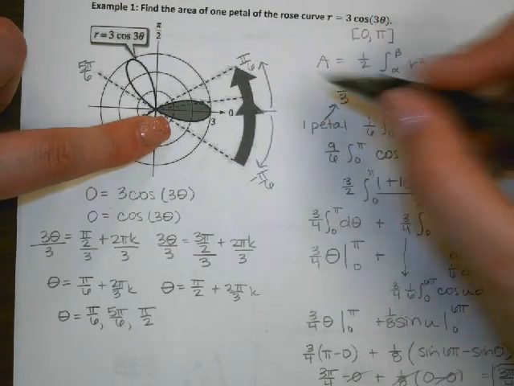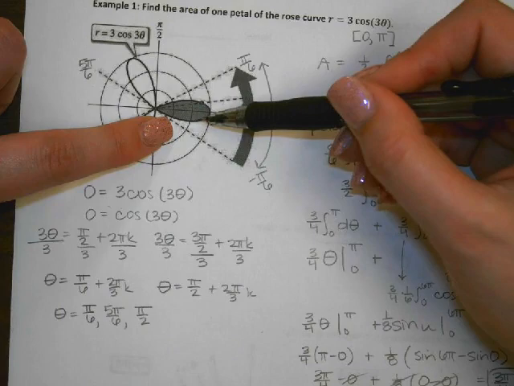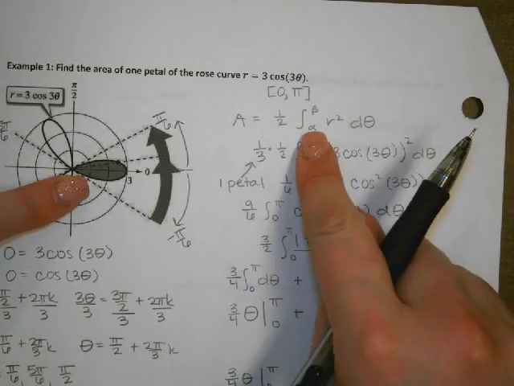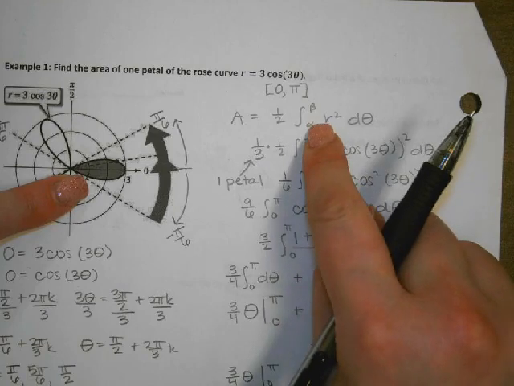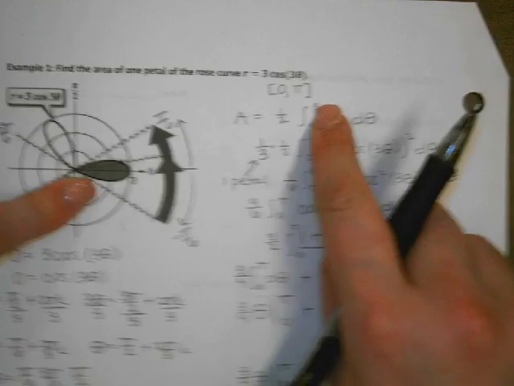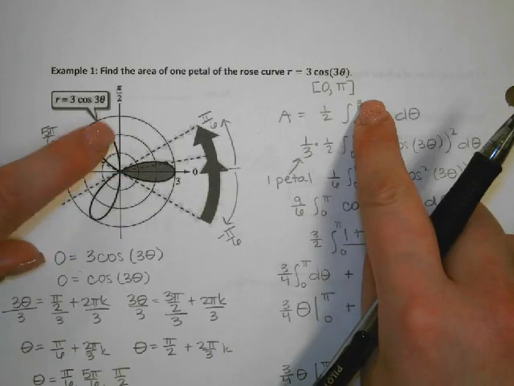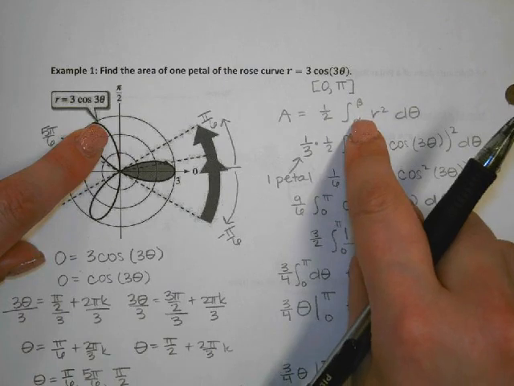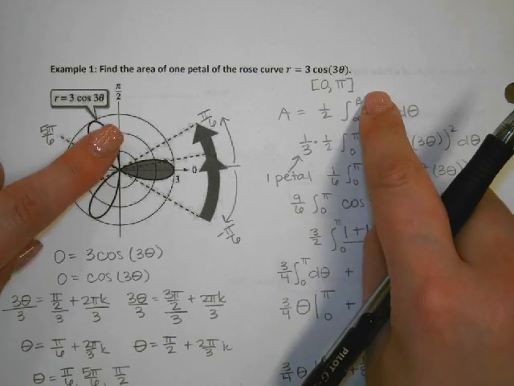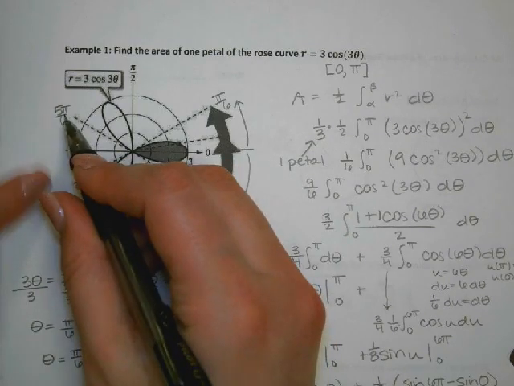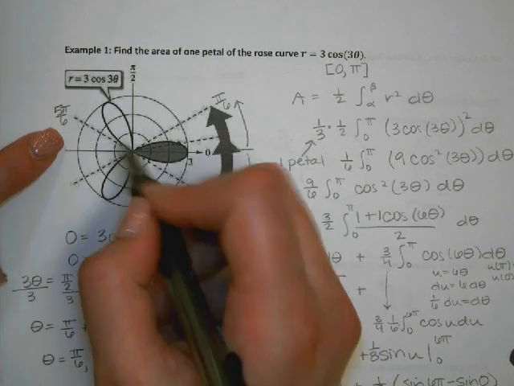So if I wanted to find the area of only this petal, I could do this formula, and I could make my lower bound negative pi 6 and my upper bound positive pi 6. If I wanted to find the area of just this petal, my lower bound could be pi halves, my upper bound could be 5 pi 6.